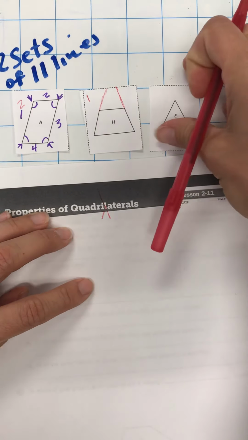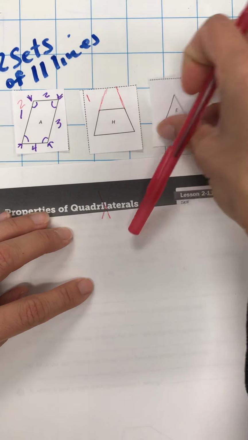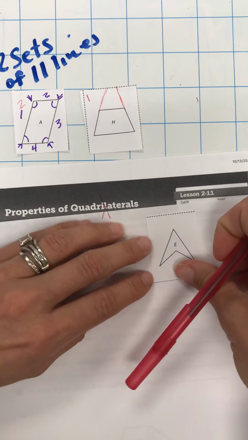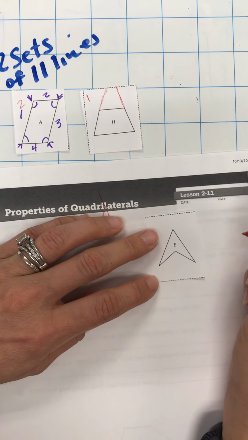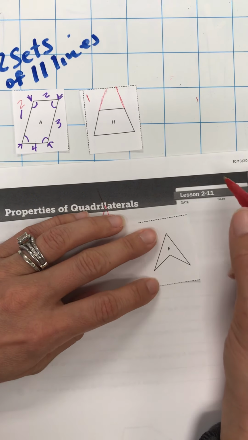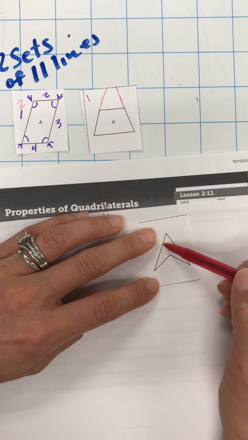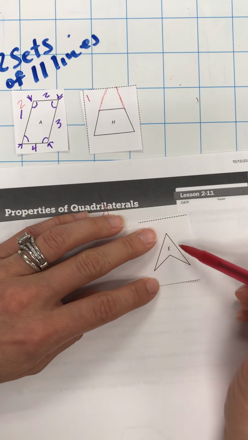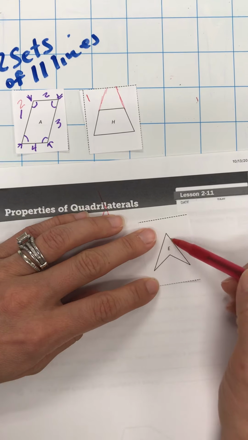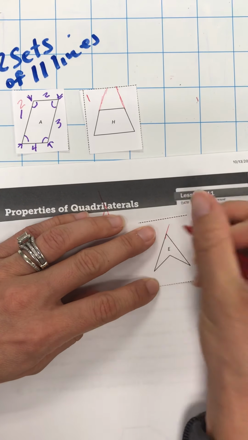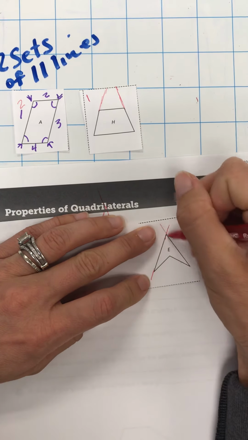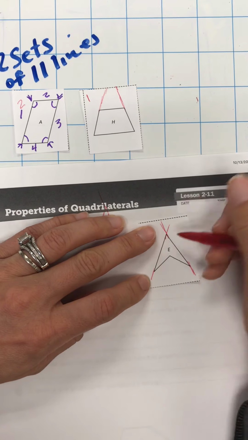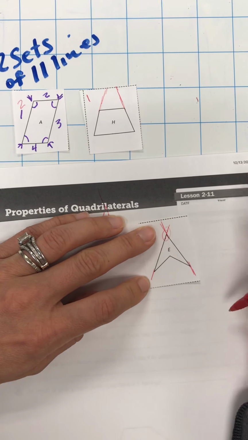Okay? Now let's look at group 3. Now we talked about how group 3 will have 0. Okay? So this is why it has 0. If you take this shape, and then you take this line and this line, when it goes further out, they cross each other right here.